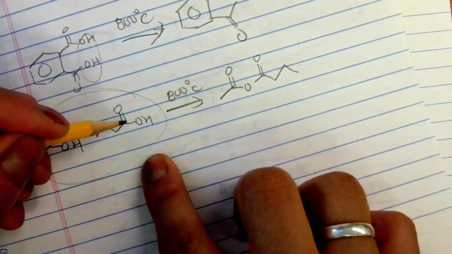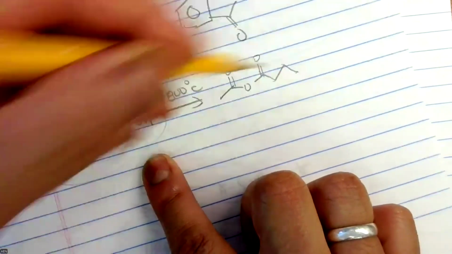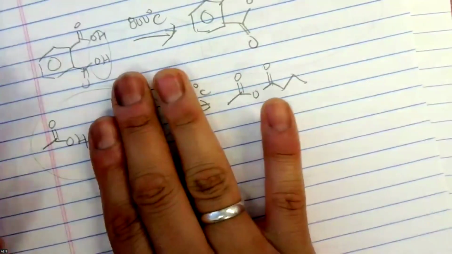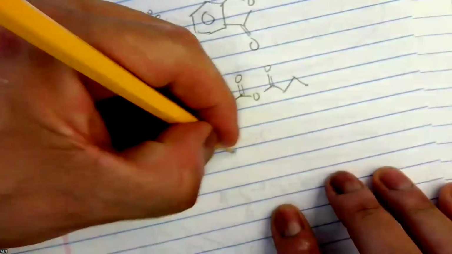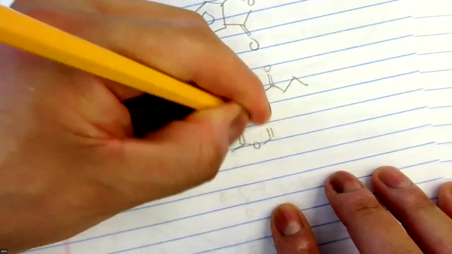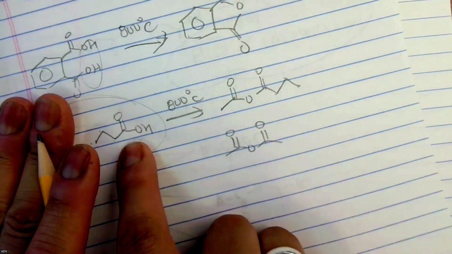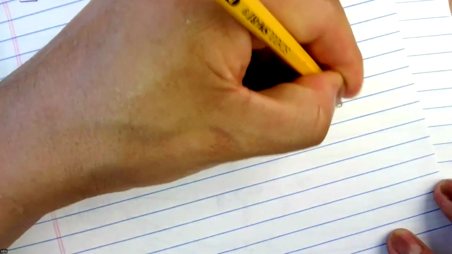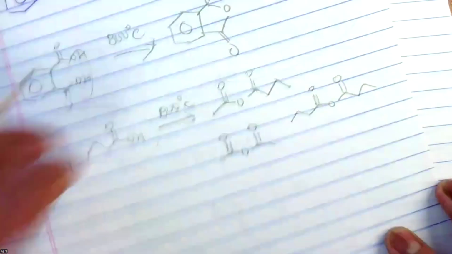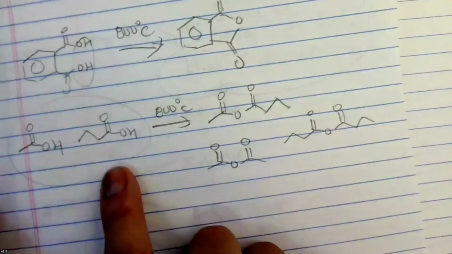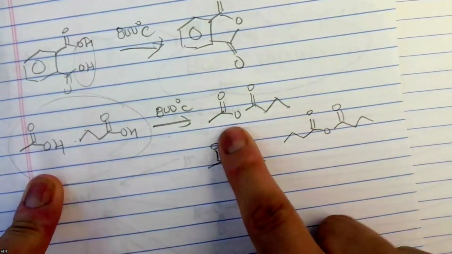The self anhydride, this with itself, and the other self anhydride, this one with itself. It's not the cleanest way to make anhydrides if you want asymmetrical anhydrides.